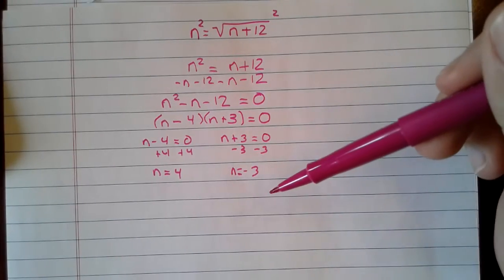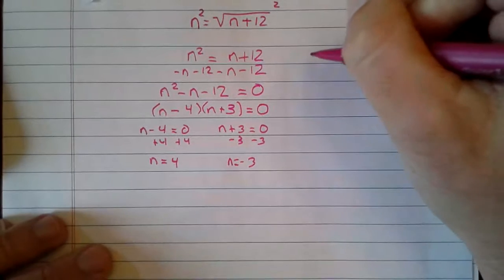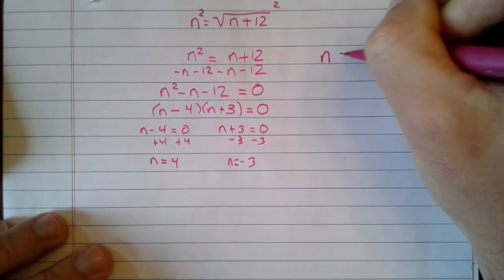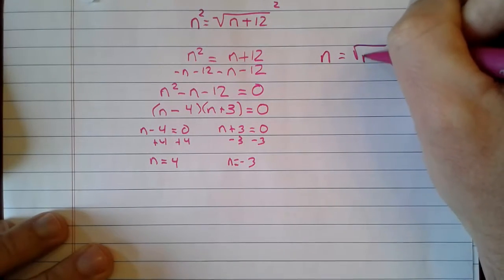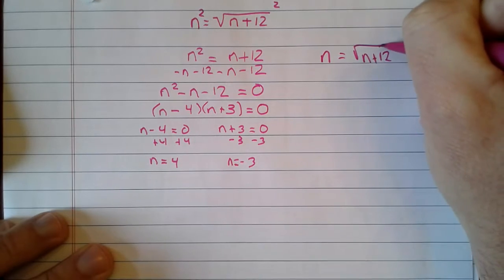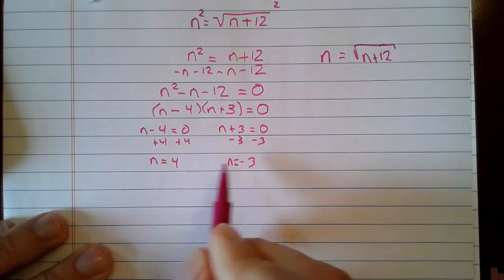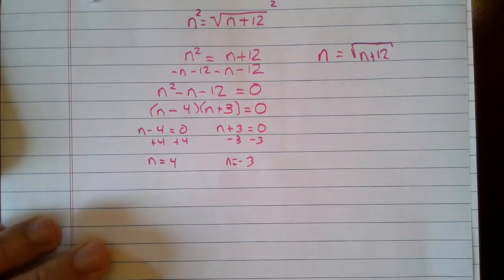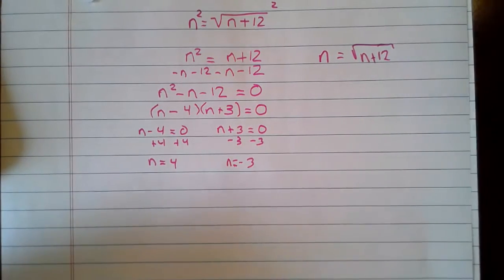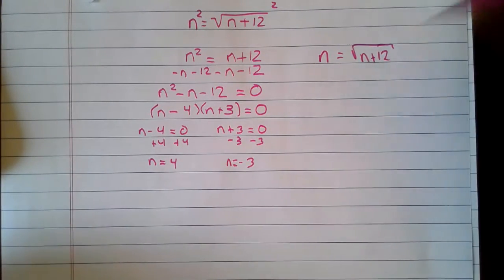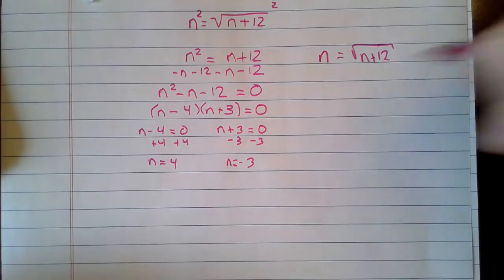But that wasn't our original equation. Our original equation was n equals the square root of n plus 12. That was our original equation. These are the solutions that we found. Okay. What we have to do is test both of them to see if it works. All right. I have to check them.